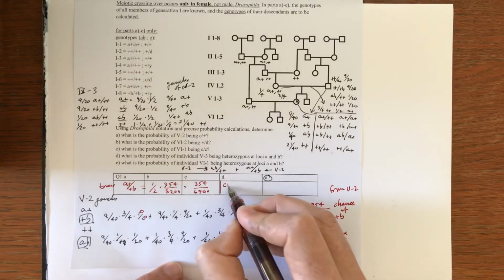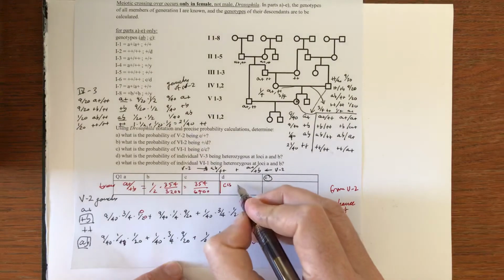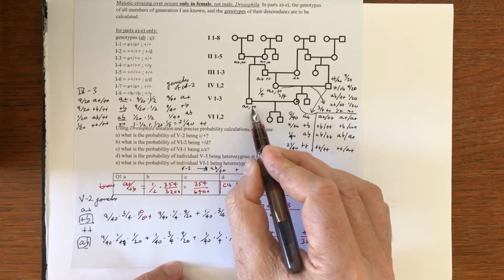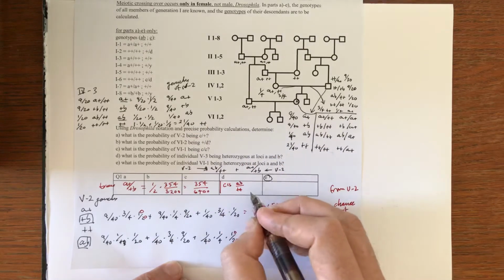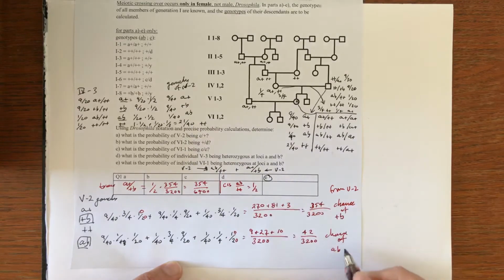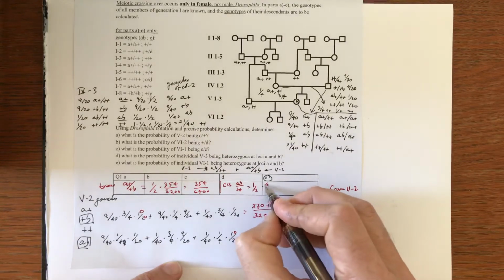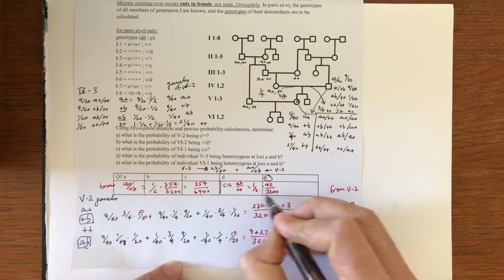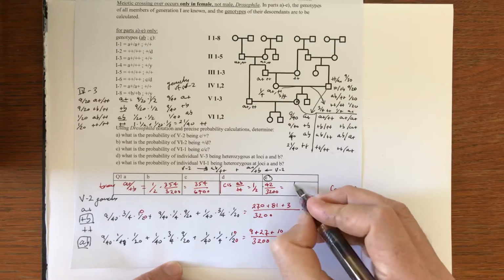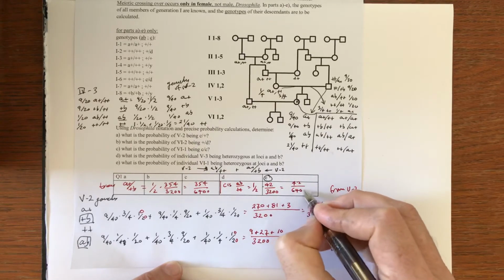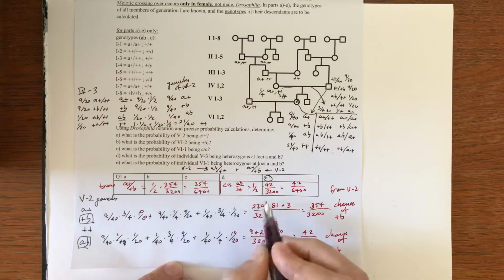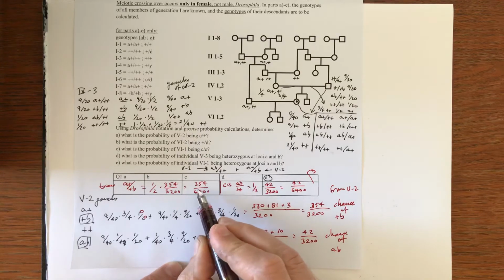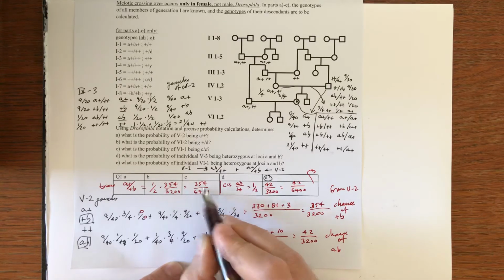So let's do the cis case of AB over plus plus, and from the male parent we have the probability of 1/2, and from the female parent we just determined this 42 over 3200, and let's just double the denominator, so we keep 42 over 6400, and so the final answer will be adding these two together, which will lead to 354 plus 42, and that would be 396.